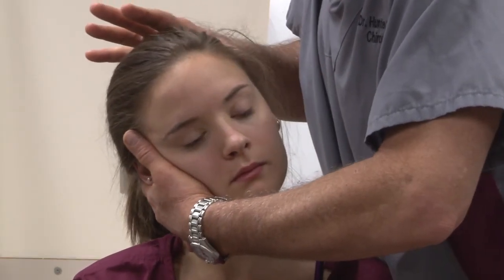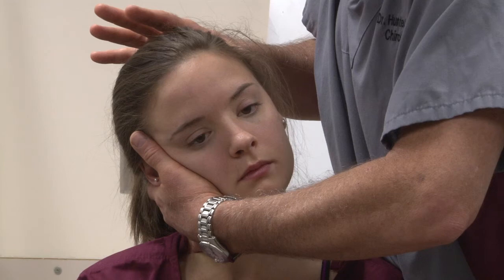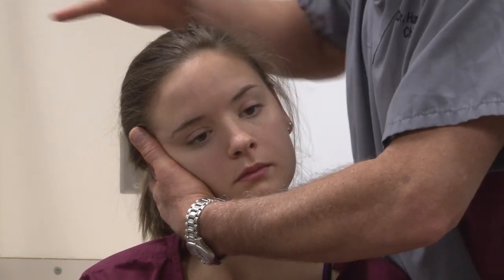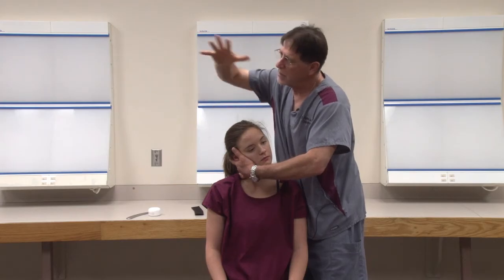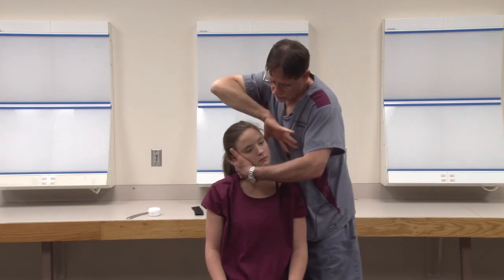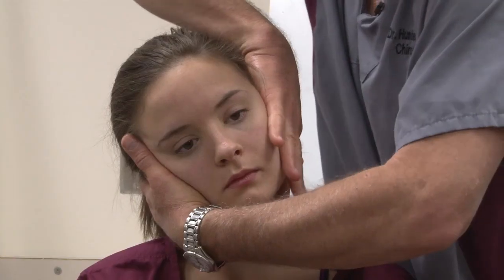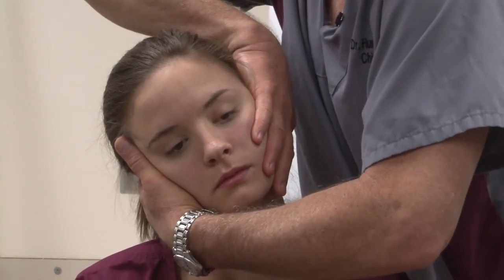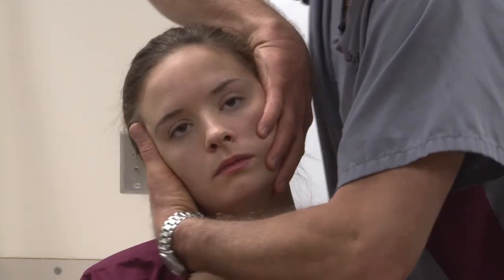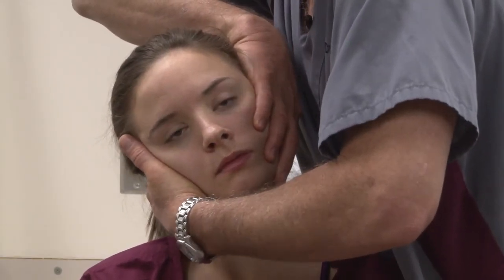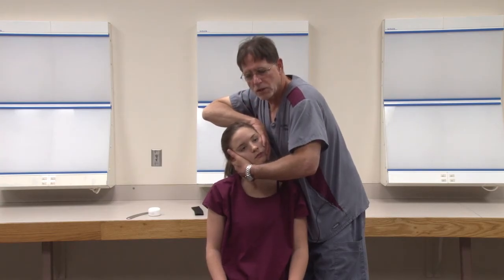The head is held in that position, and the patient can be instructed to hold their head there. Go ahead and hold your head in this position. And then the other hand is placed with the middle of the hand over the ear. The thumb is on the occiput, and the fingers are spread out over the remaining part of the face. A little bit of a lift is imparted, and the doctor and patient should be very, very relaxed and comfortable.